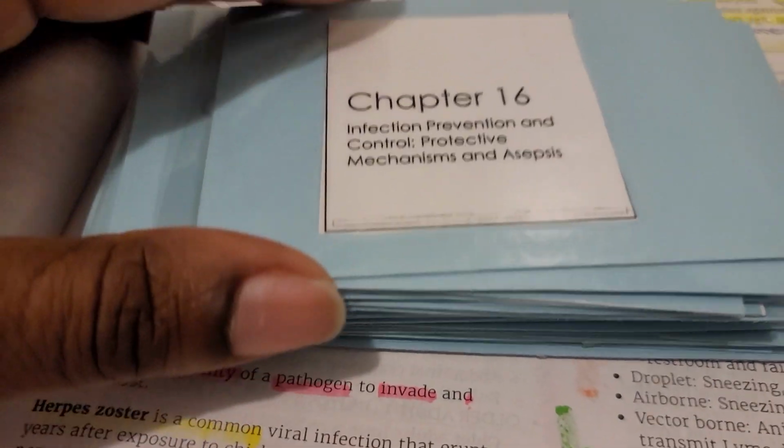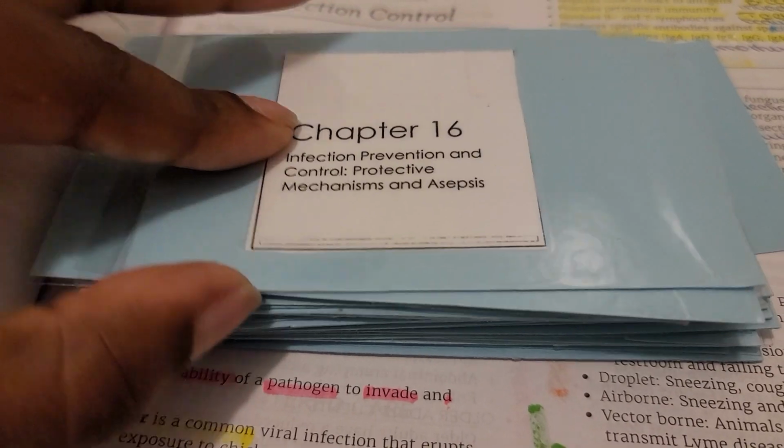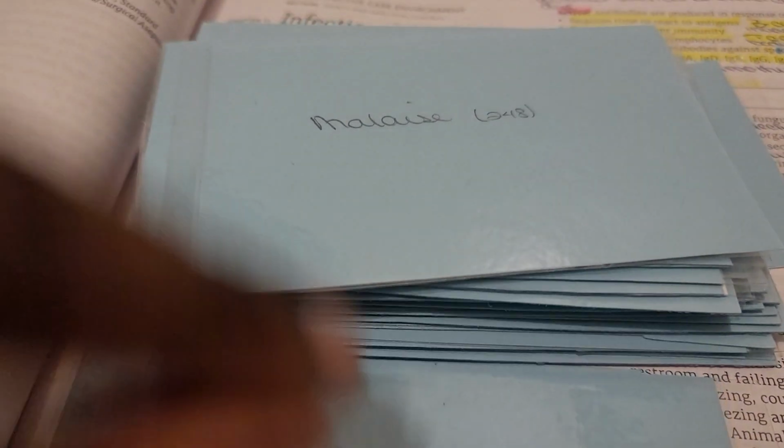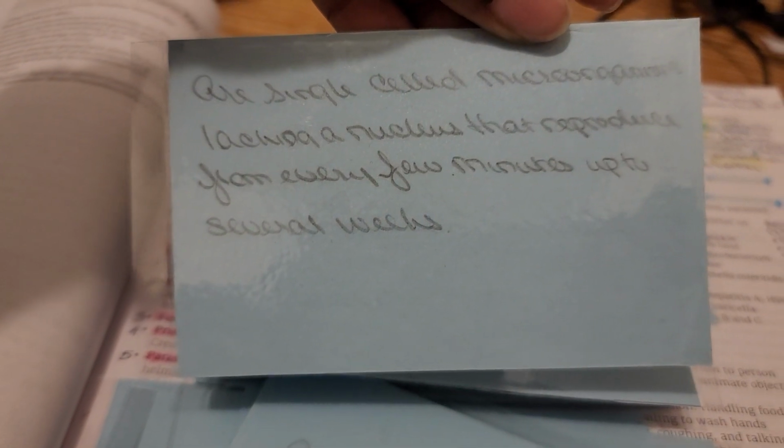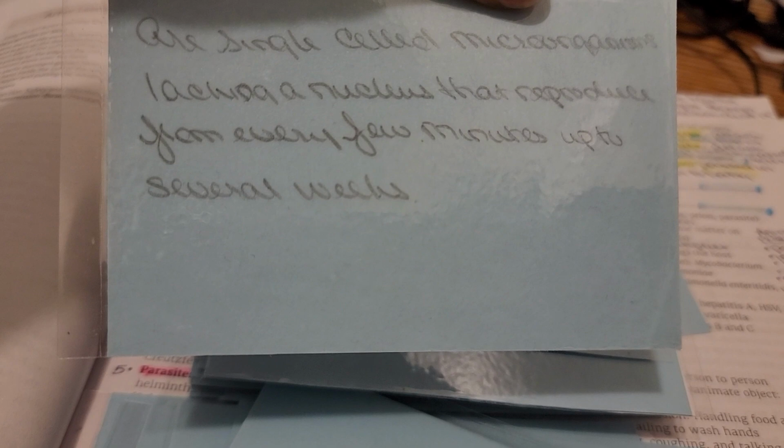General feeling of discomfort, illness. Medical asepsis. Bacteria are single-celled microorganisms lacking a nucleus that reproduce from every few minutes up to several weeks.